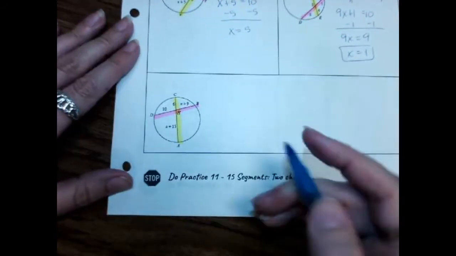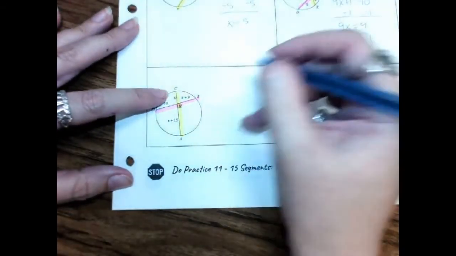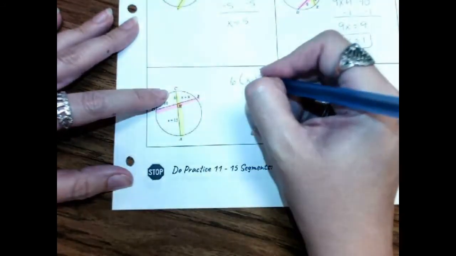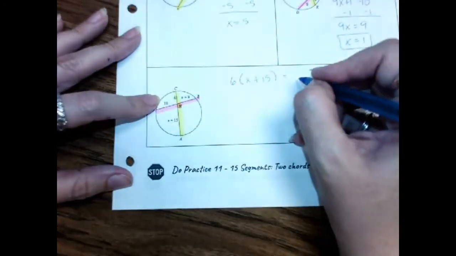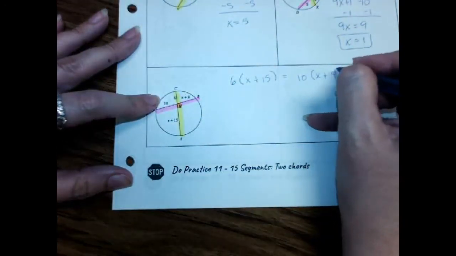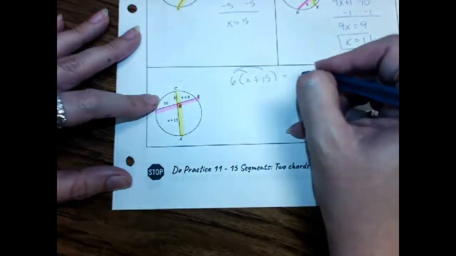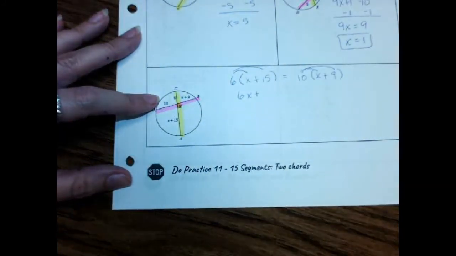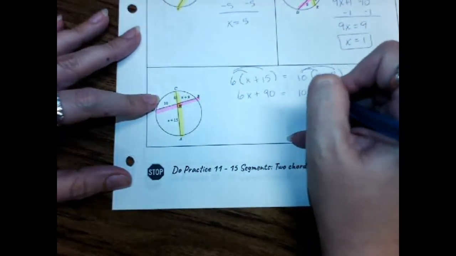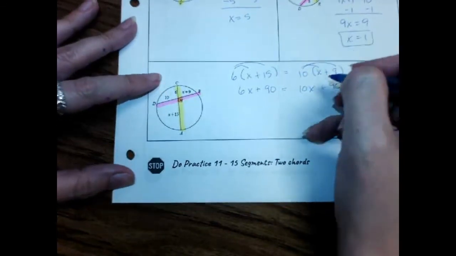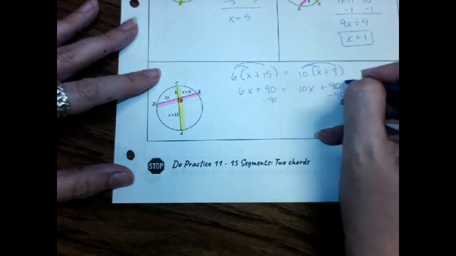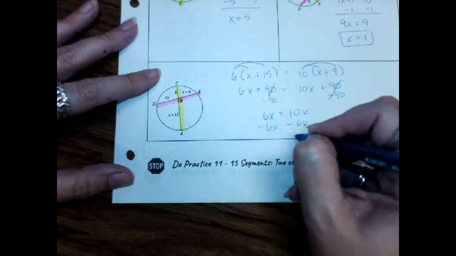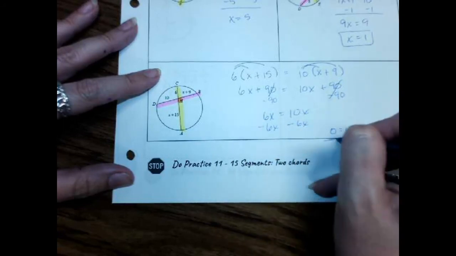And finally this one, I have expressions on both sides, so I'm going to have to do this one the other way. x times x, 6 times x plus 15, and 10 times this. Now this one, because I have these expressions on both sides, I'm going to have to go ahead and distribute these. And I get 6x plus 90 equals 10x plus 90, minus the 90 from both sides. 6x equals 10x, minus 6x, and I get 0 equals 4x, divide by 4, and you get x equals 0.